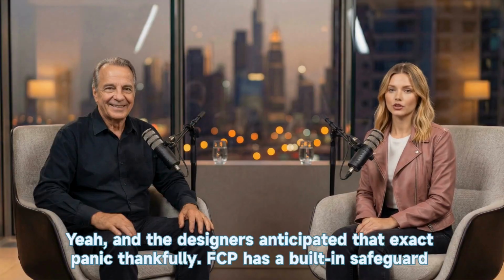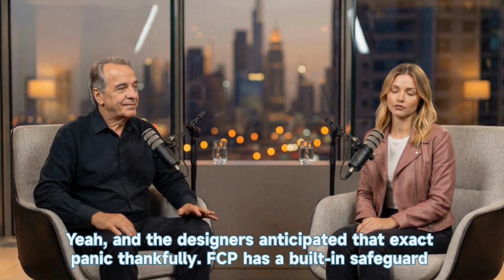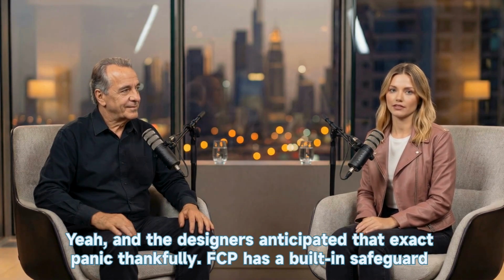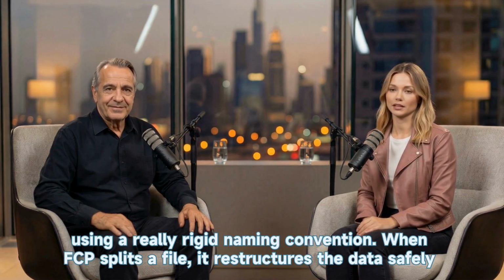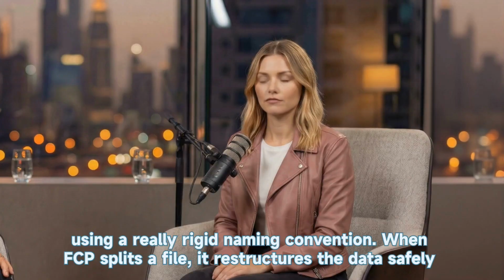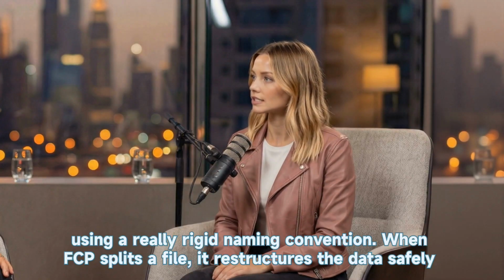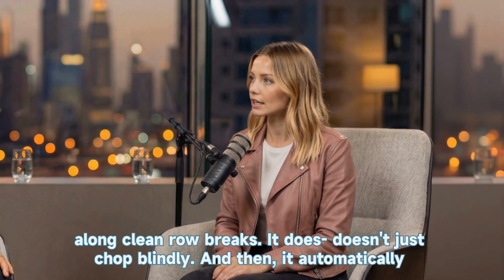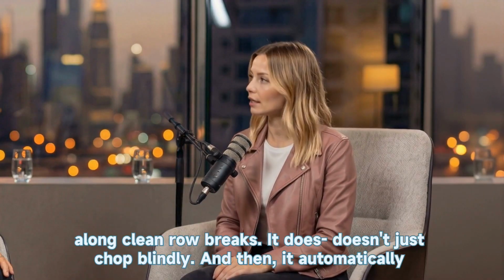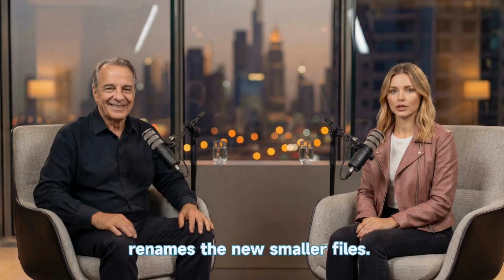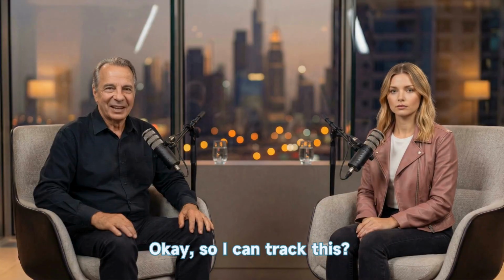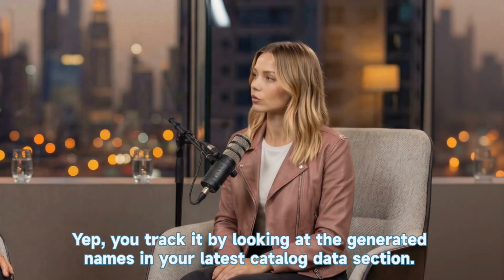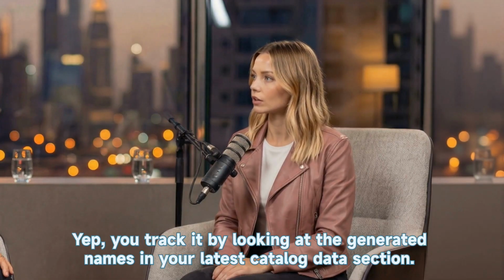Yeah, and the designers anticipated that exact panic, thankfully. FCP has a built-in safeguard using a really rigid naming convention. When FCP splits a file, it restructures the data safely along clean row breaks. It doesn't just chop blindly, and then it automatically renames the new smaller files. Okay, so I can track this? Yep, you track it by looking at the generated names in your latest catalog data section.